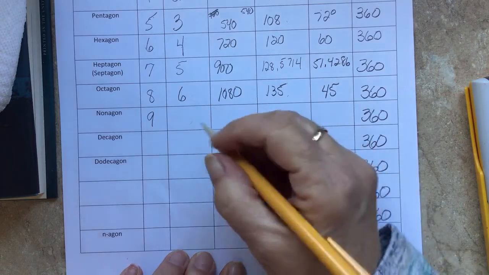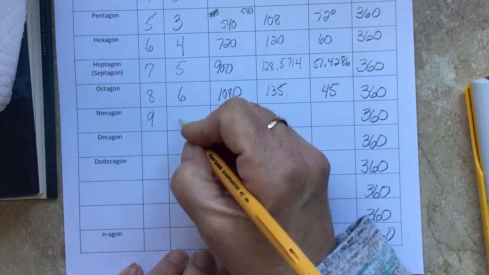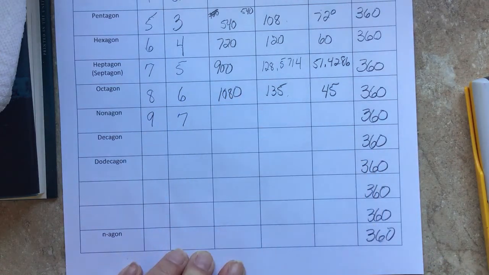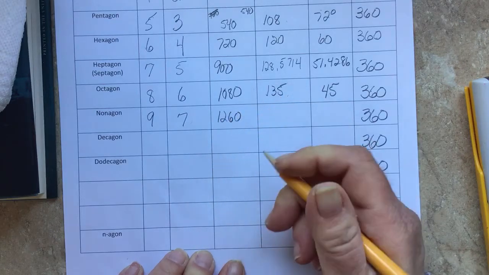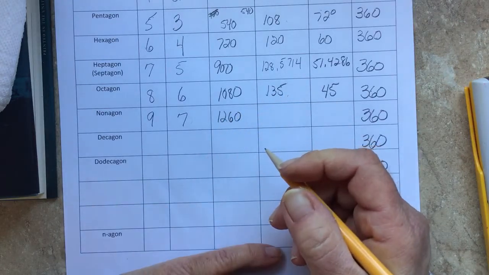All right, at least it's lower. All right, so it has 9 sides. It will have 7 triangles. 7 times 180, that's 1260. All right, that's the sum of the interior angles.